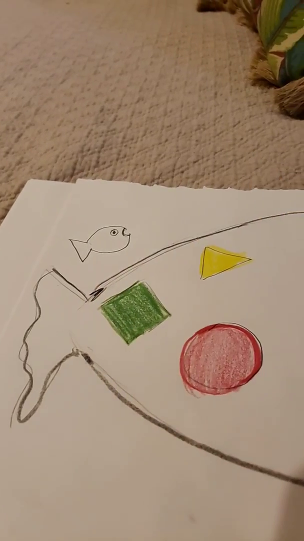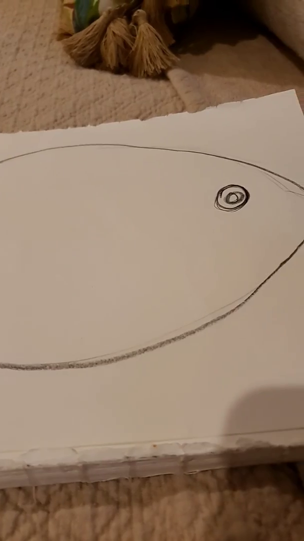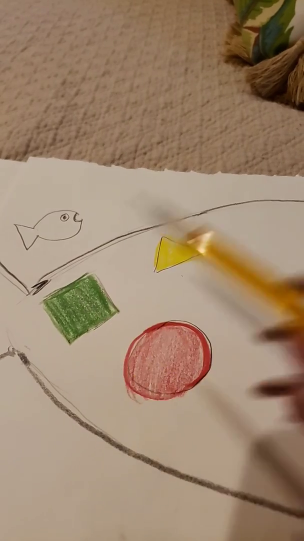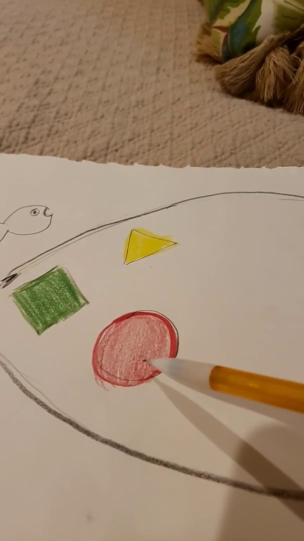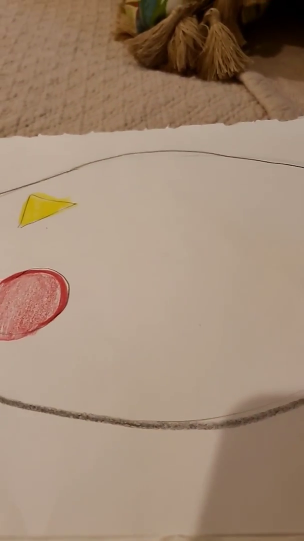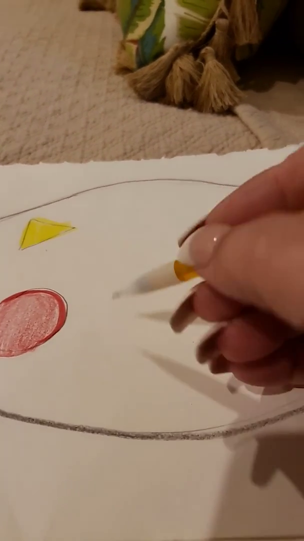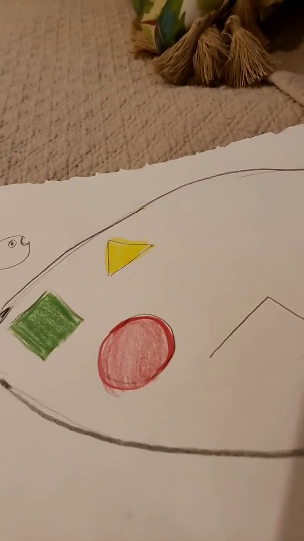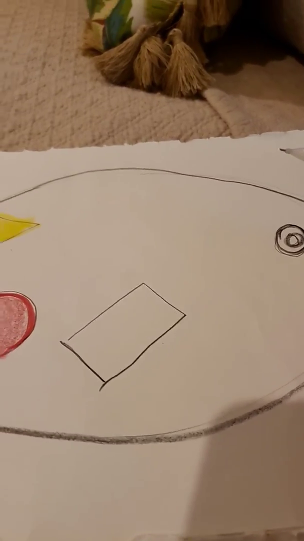And inside today, we're just going to experiment with geometric shapes. So you're going to fill this fish, this beautiful fish. This is like not even that good, but it's okay. So you're going to fill the fish with just simple shapes. So I did it in pencil first. I did a triangle, a square, a circle. What other geometric shapes can you think of? What did I miss? Oh, I heard somebody say rectangle. So I did a rectangle. And there it is. Okay.